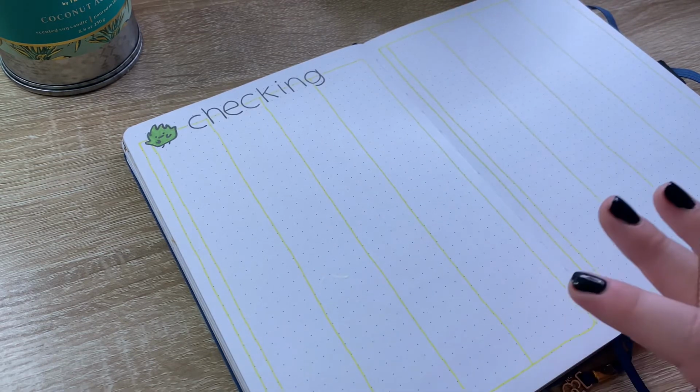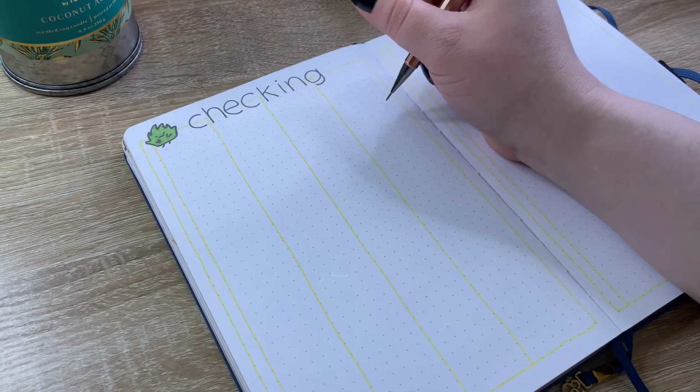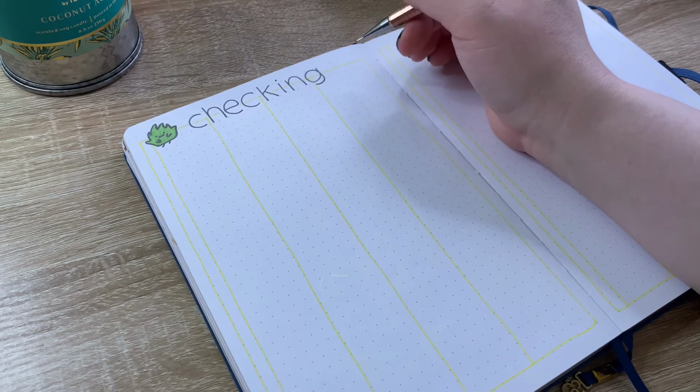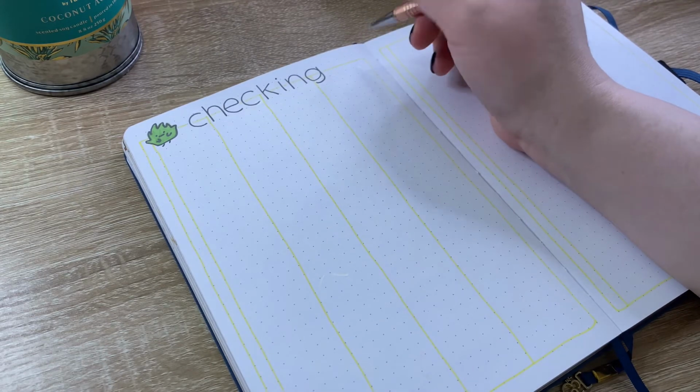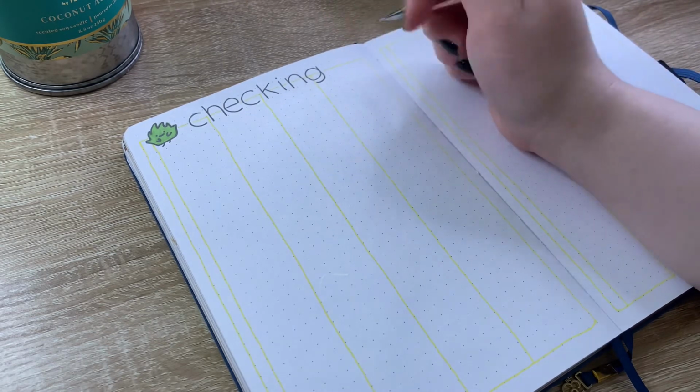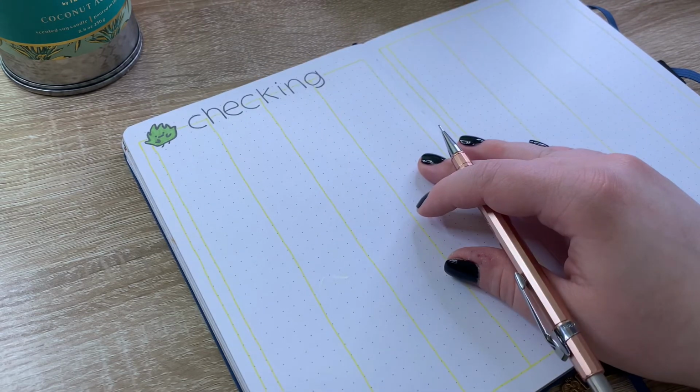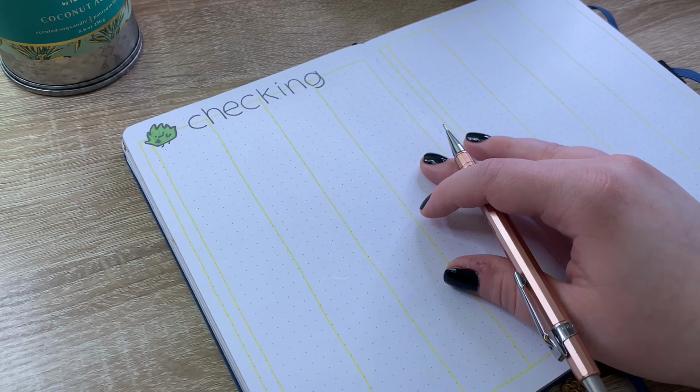Like I said in my setup video for this month, that is what I use for everything. I'm trying to move away from credit cards. I don't usually carry cash. It's just something I don't really do. So checking is used almost daily, frankly. I don't know if that's a good or a bad thing, but it's what I do.